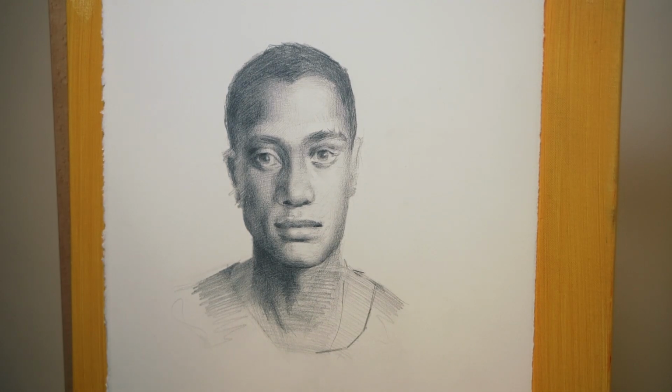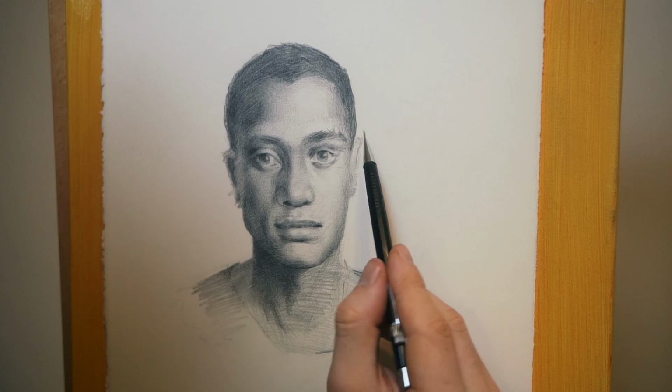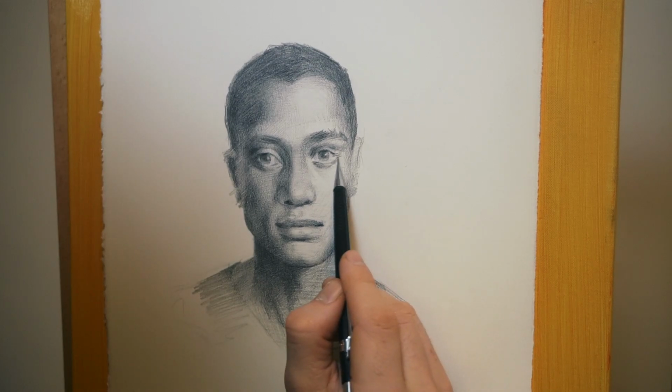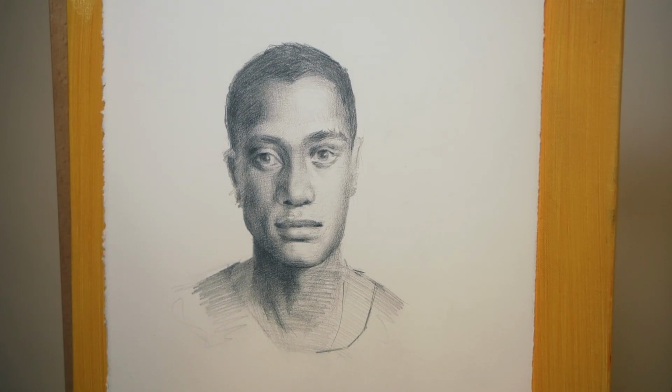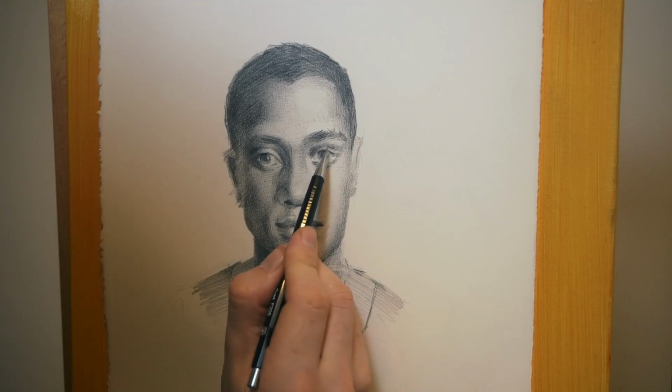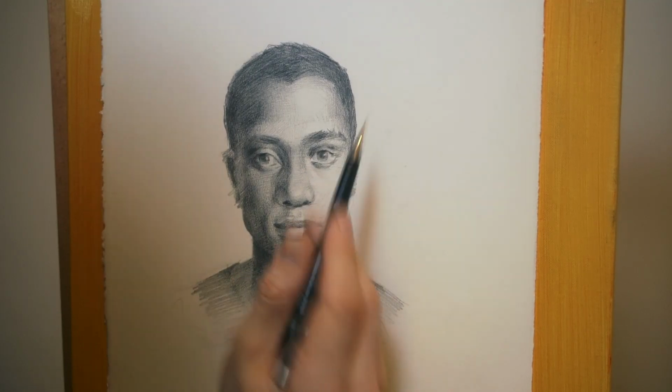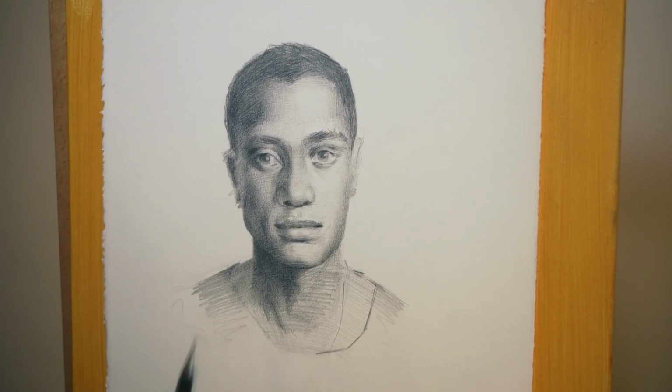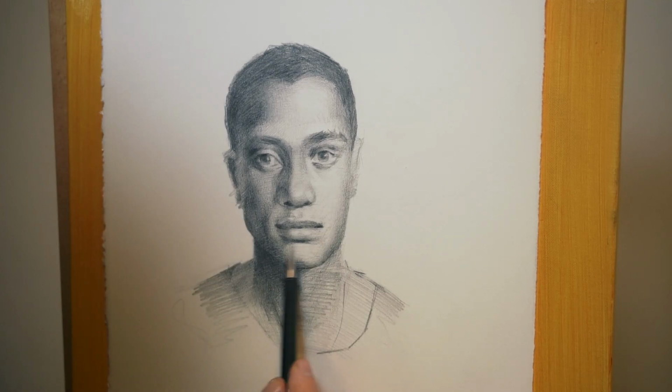I'm going to get into these small forms, so I'll leave that as it is. Getting near the end of this session, for just a few more minutes. I'm pretty happy generally with how everything's blocked in, how all the different forms are turning.